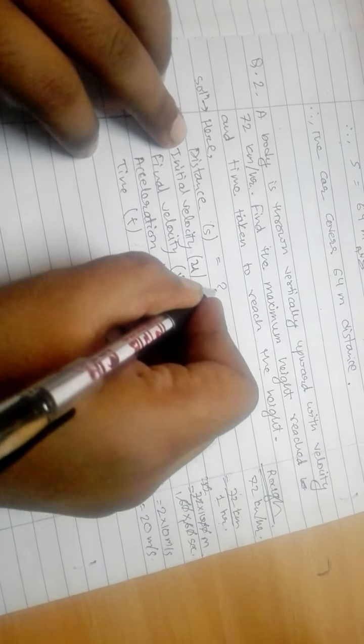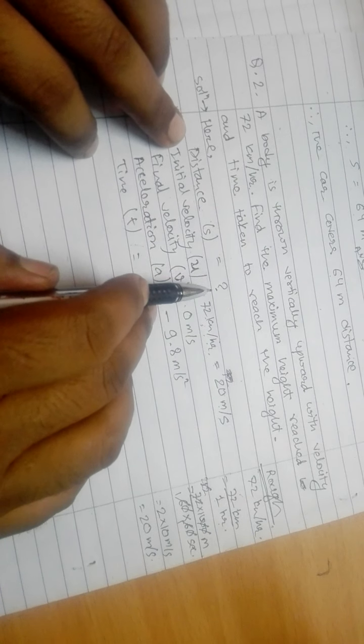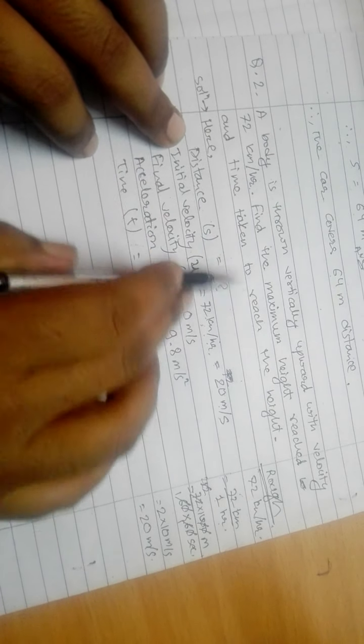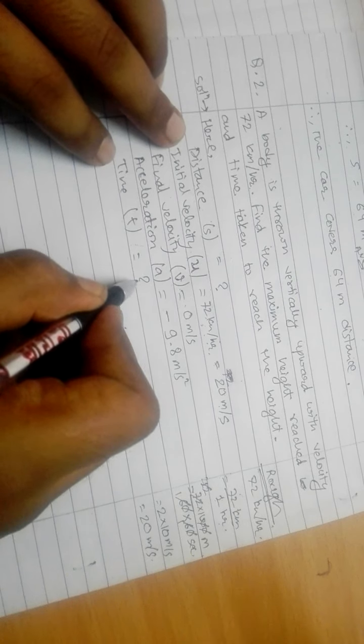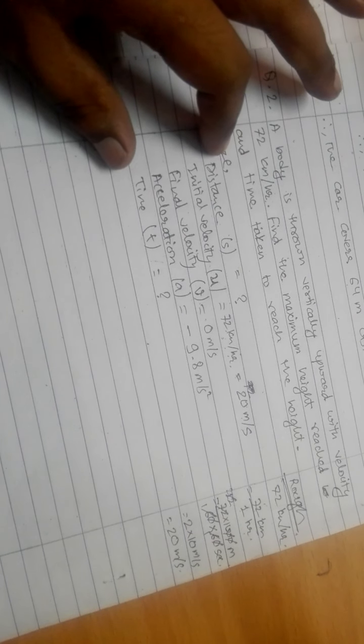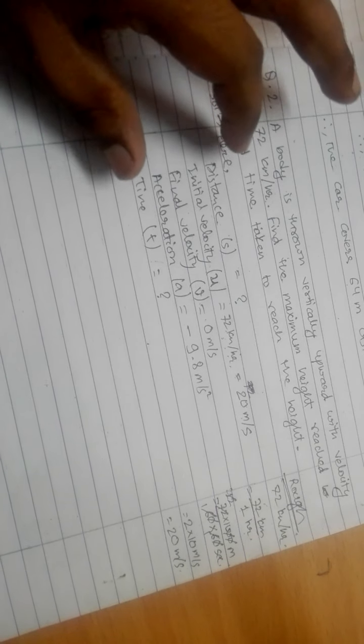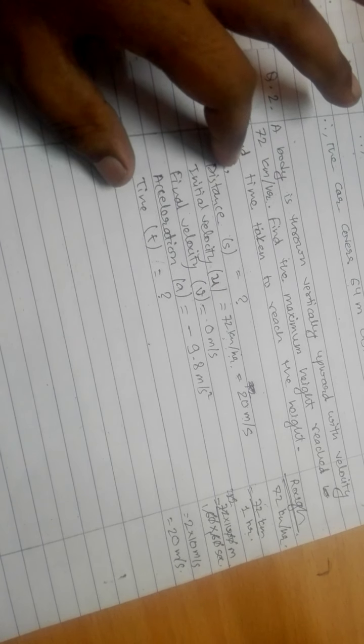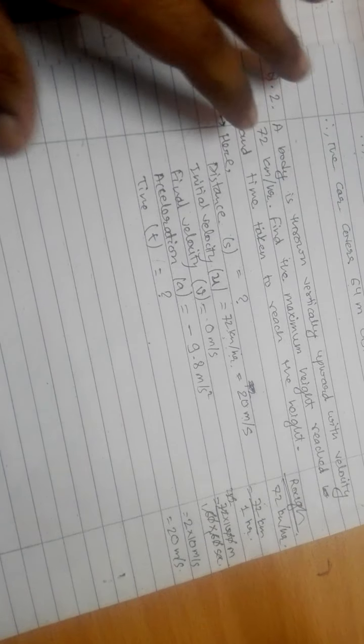We don't know it. The question says find it, put a question mark here. And time taken, time here also put a question mark. So in this question, all 5 factors are required. All 5 factors are used here. So simply once again write down all the equations here.